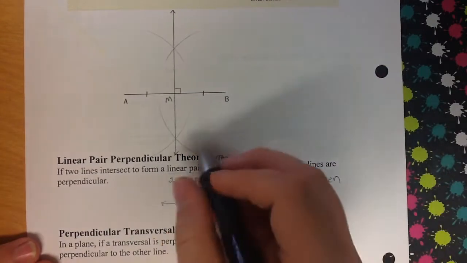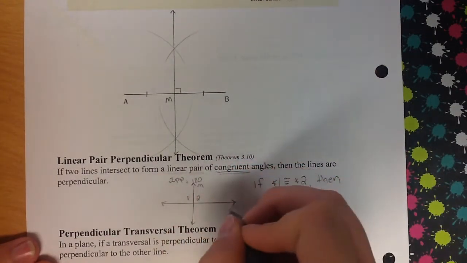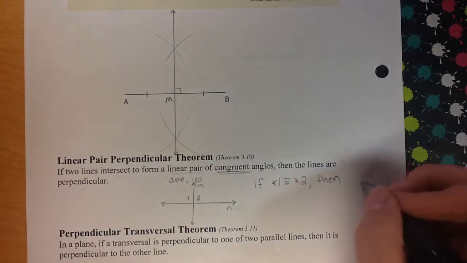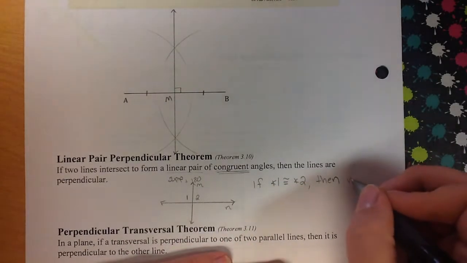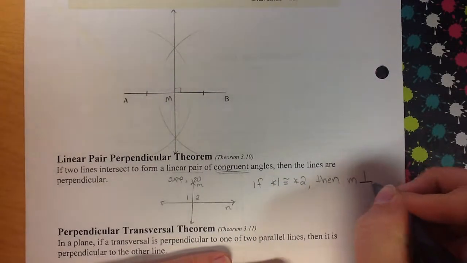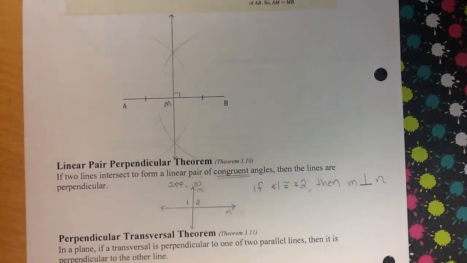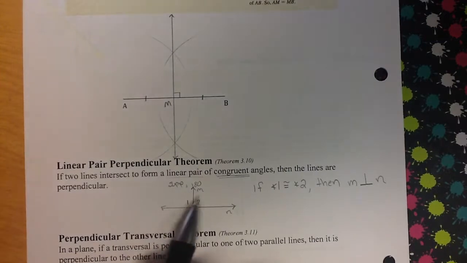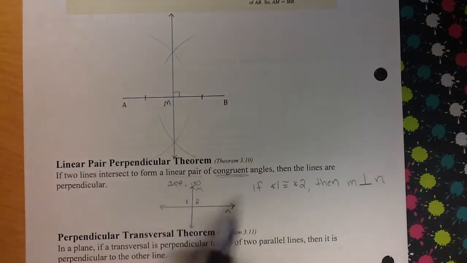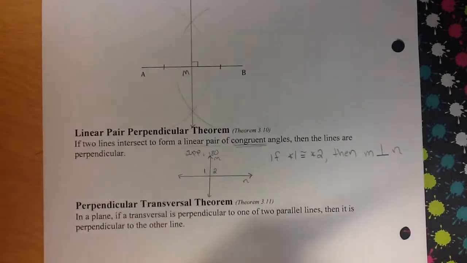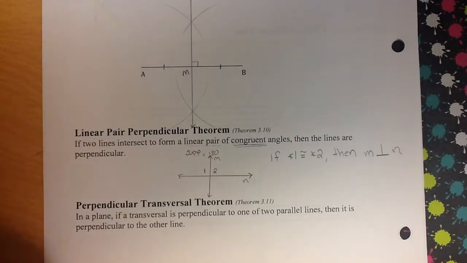know that line, let's call this lowercase m, line M, and this line N. Then we know that line M is perpendicular, that big upside down T, to line N. Then we know that it's 90 degrees. So if I know these two angles are congruent, then I know these two lines are perpendicular. That's our linear pair perpendicular theorem.